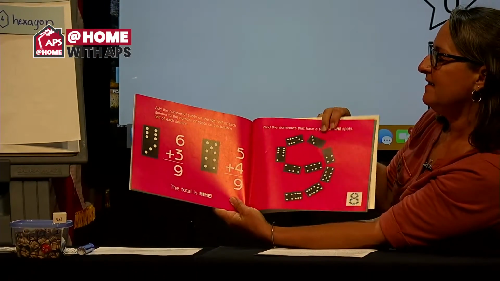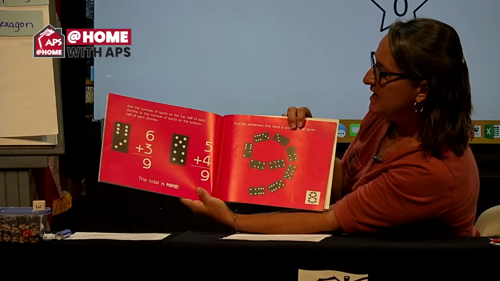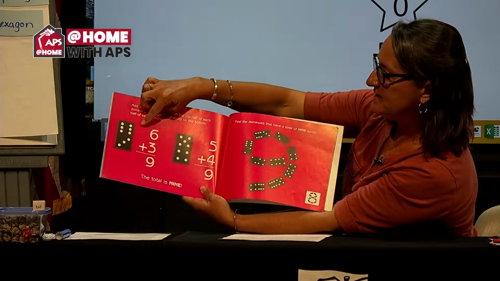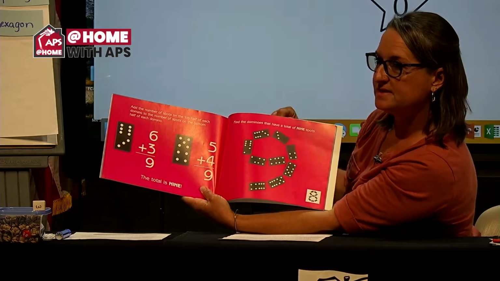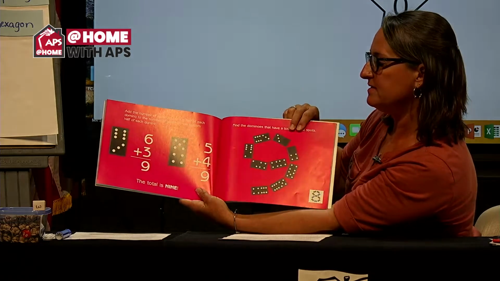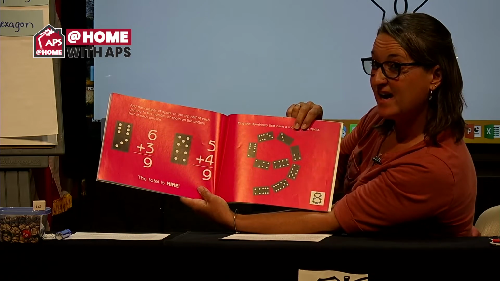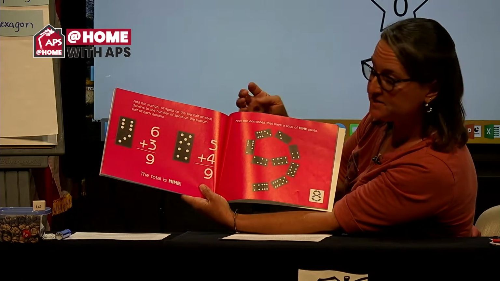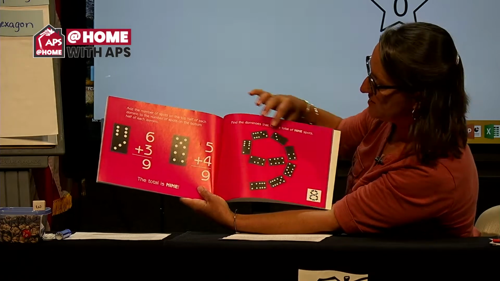3. Now we're making 9. On these dominoes, there's 2 ways to make 9. Those ways are 6 and 3 more, 6, 7, 8, 9. Or 5 and 4 more is 9. It's kind of like 5 plus 5, right? But just 1 less. 5 plus 5 is 10, so 5 plus 4 is 9.